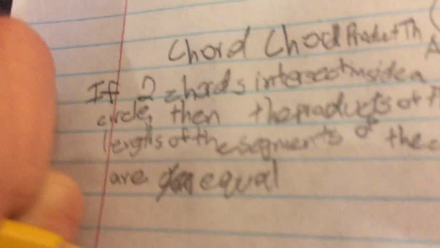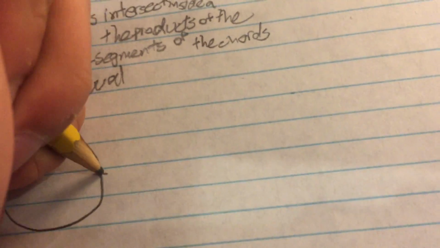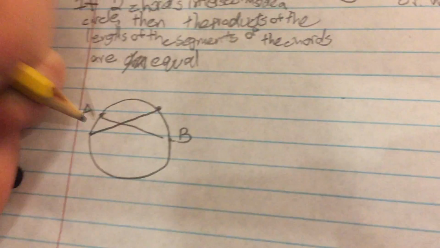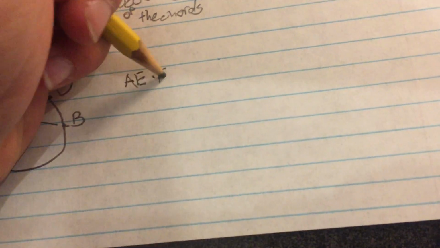So let me show you what I mean. This is a circle, right? This is chord A, B, chord C, D, and they intersect at E. Alright, so it would be AE times EB equals CE times ED. It would be like that, and then you just solve with lengths and things.